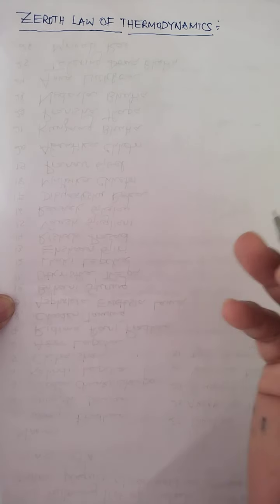But the most important case of the zeroth law of thermodynamics is that it gives the concept of what? Thermal equilibrium of a body. It also gives the concept of temperature, because temperature is a quantity of thermodynamic coordinates that determines the degree of hotness or coldness of a body.